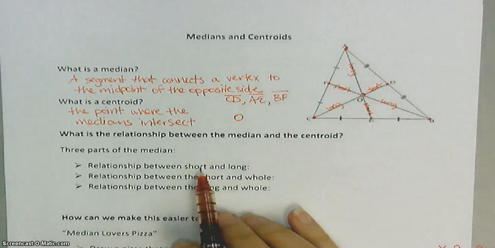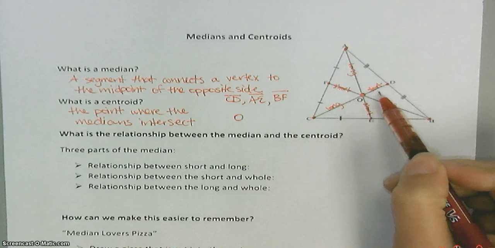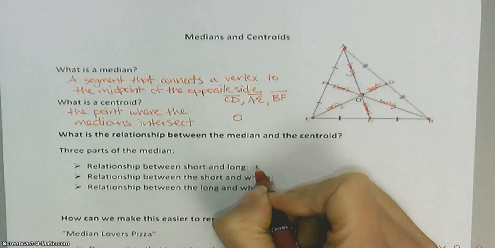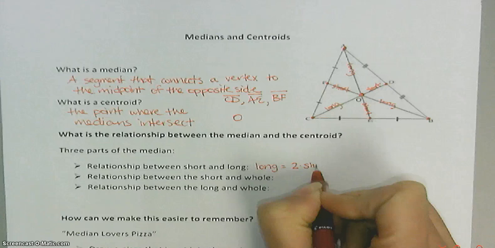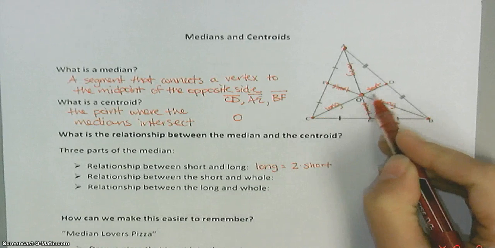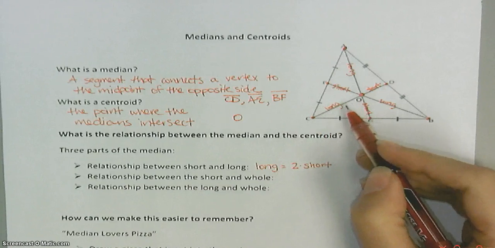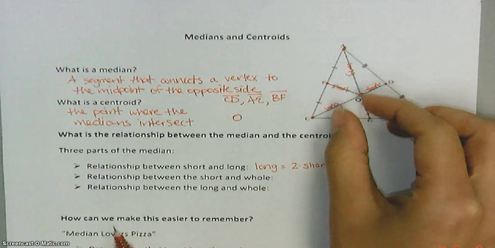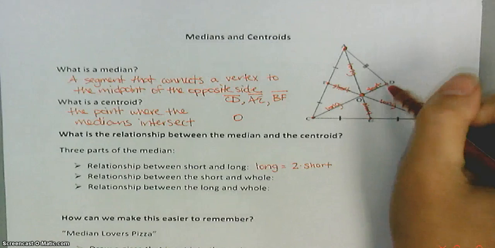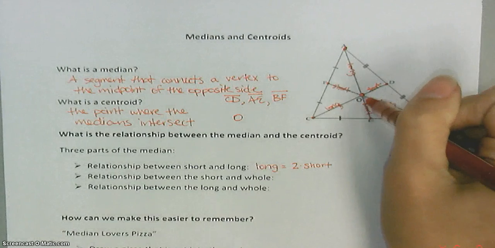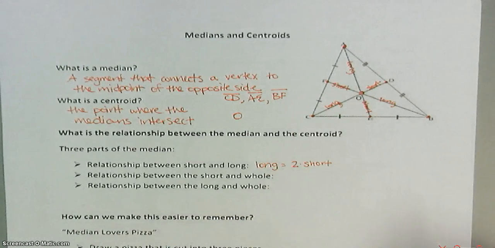The relationship between the short and the long is that the long is twice the short. If you multiply the short by 2, you get the long. So 2 short pieces fit in this long piece. Here's a short, and then 2 shorts fit over here. That means this is broken up into 3: short, short, short, because 2 shorts fit in the long. So we think about this in thirds.